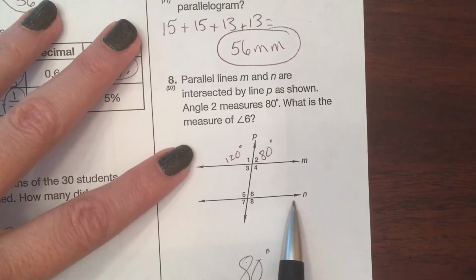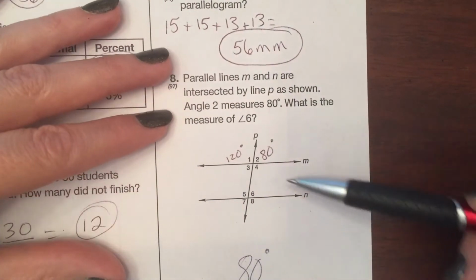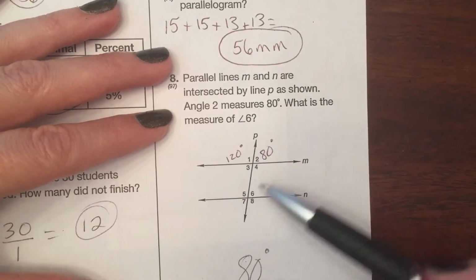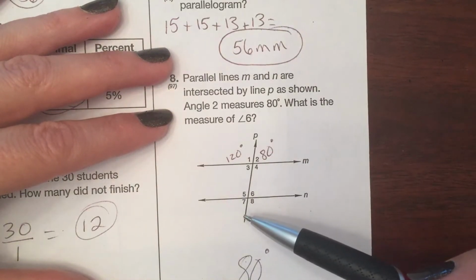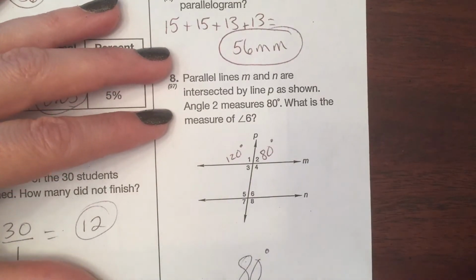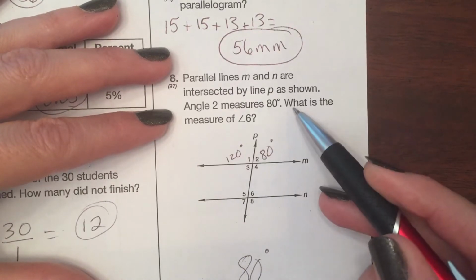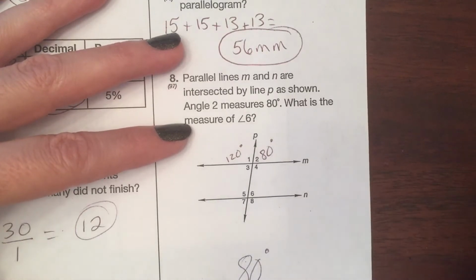Okay, M and N are parallel. So we want to see what this transversal P does. Okay, it makes 8 angles. 4 acute angles, 4 obtuse angles. All the acute angles measure the same. All the obtuse angles measure the same. It tells us angle 2 is 80 degrees. That's acute. What is angle 6? Angle 6 is also an acute angle, so it also measures 80 degrees.